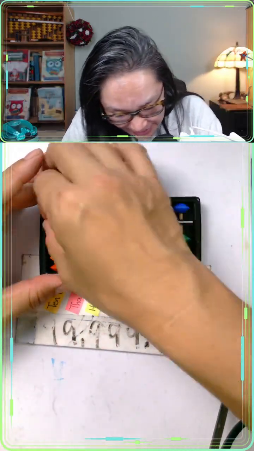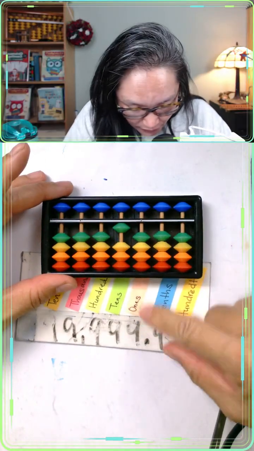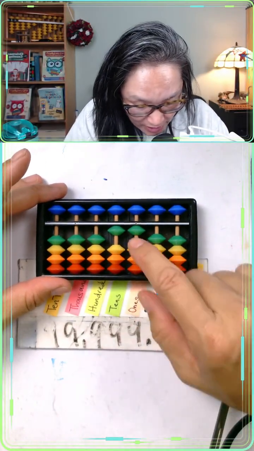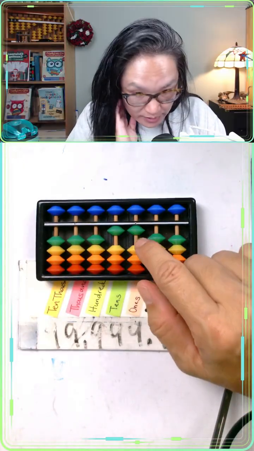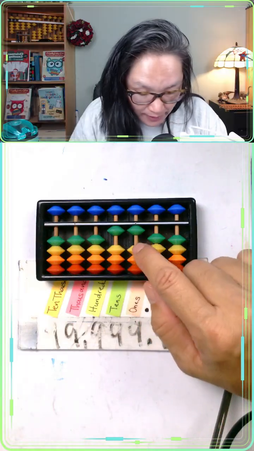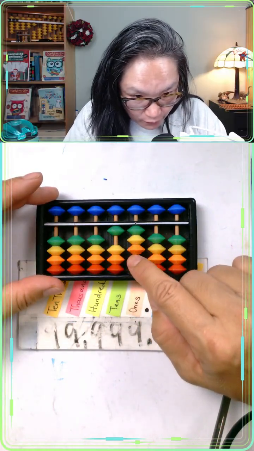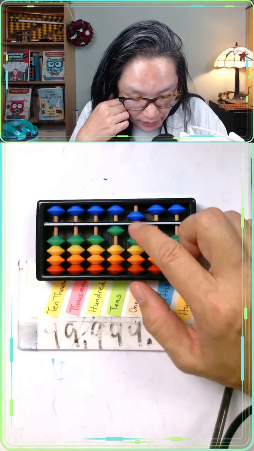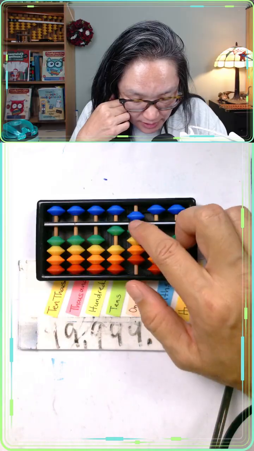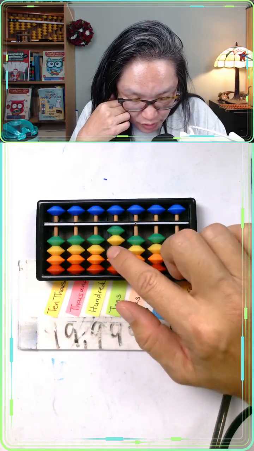So this is 10. This is 11. Just as we write 1 and 1, it is 11. And then we can count 12, 13, 14, and then 15. Does that make sense? So then we have 16, 17, 18, 19, and then 20. 20. That's 2 and a 0.